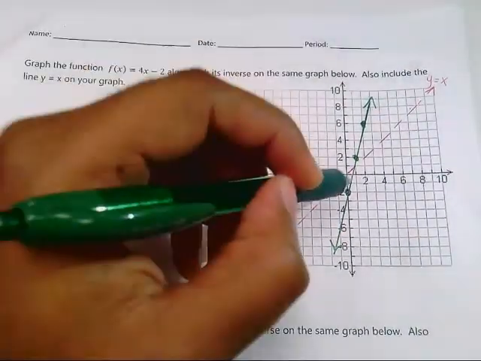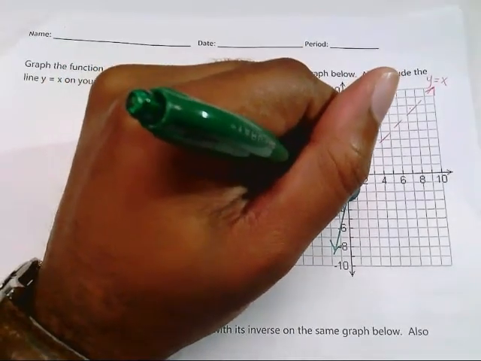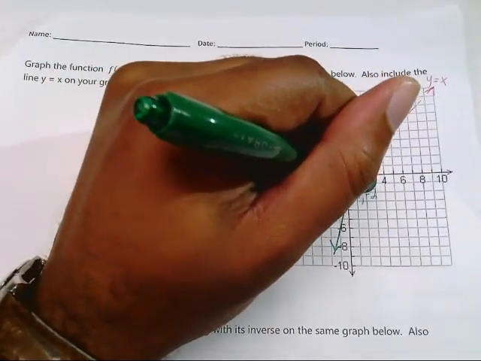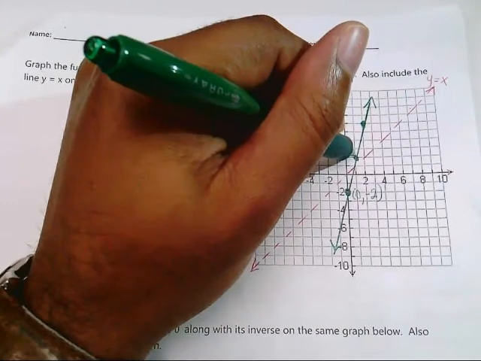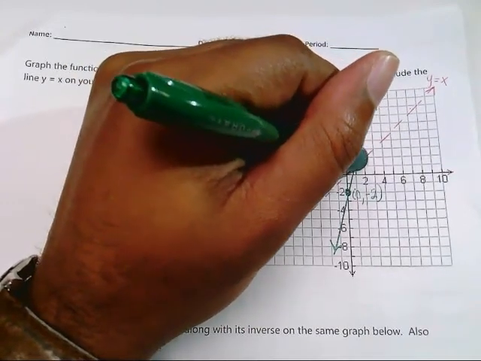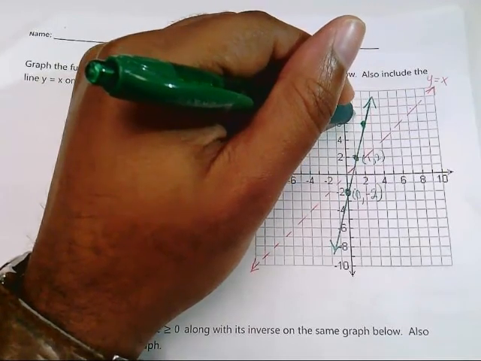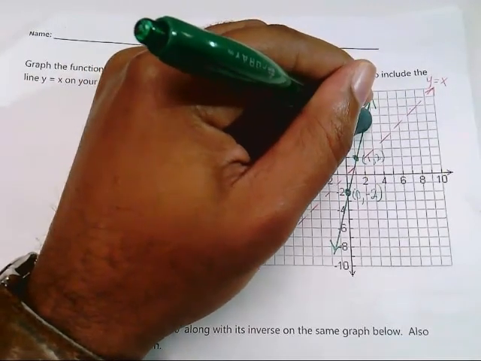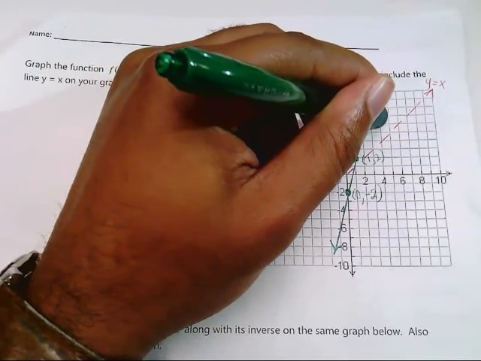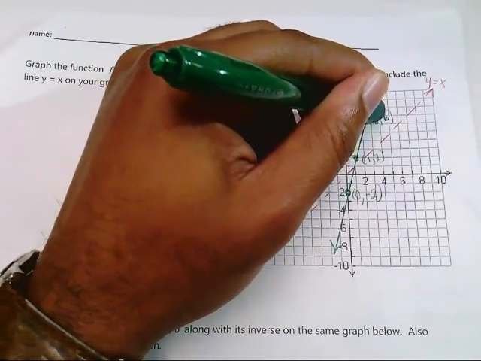So if you notice the points that we put on our graph, we have one at 0 and -2 to start with, and then we had another one at 1 and 2, and then our final point was at 2 and 6.